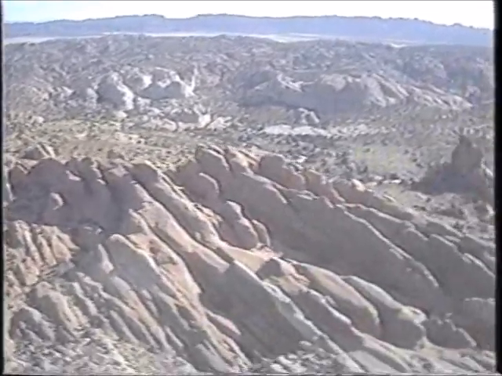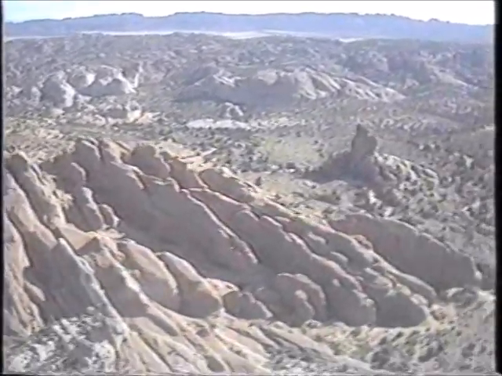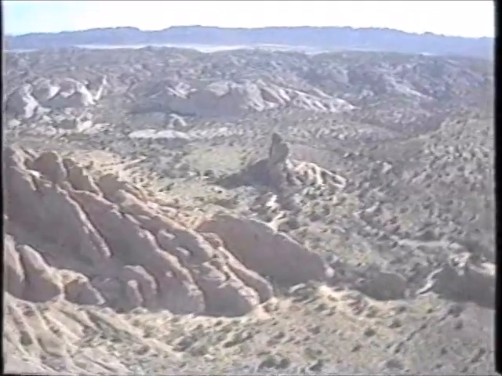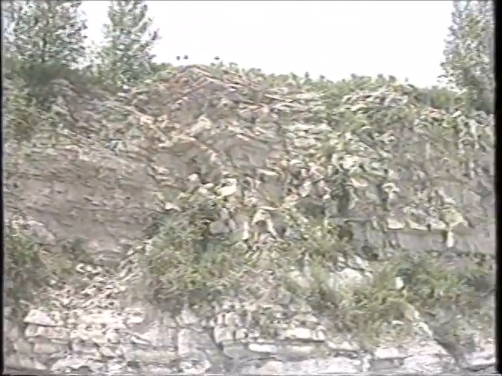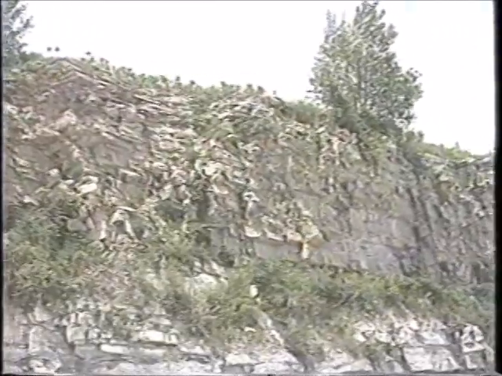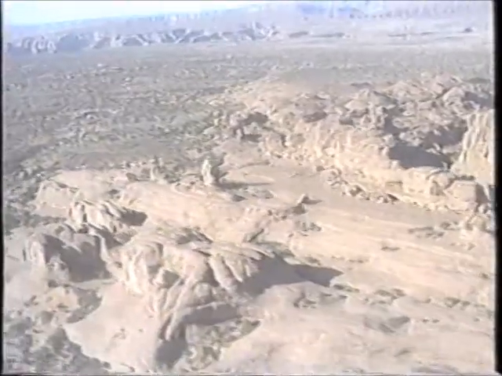Sedimentary rocks are those which are formed by sedimentary processes, such as limestone, which was formed in an ocean environment, or sandstone, which was formed in a dune formation, or as a beach deposit.